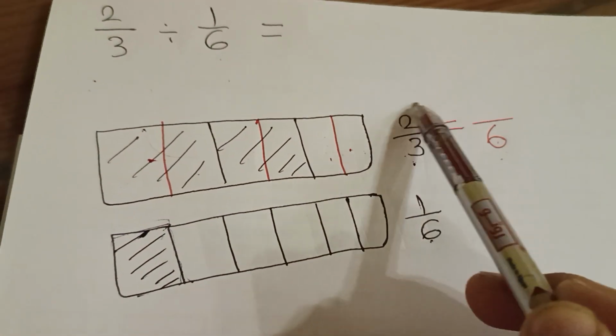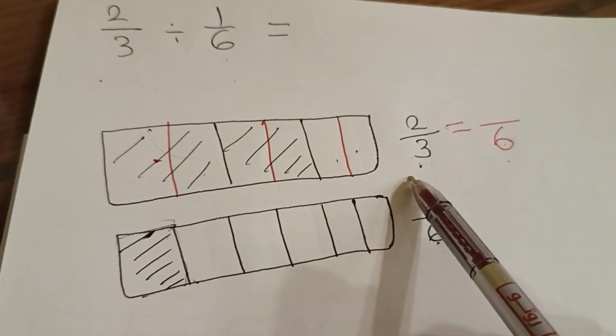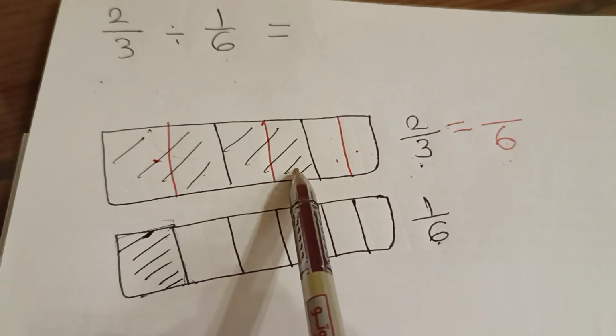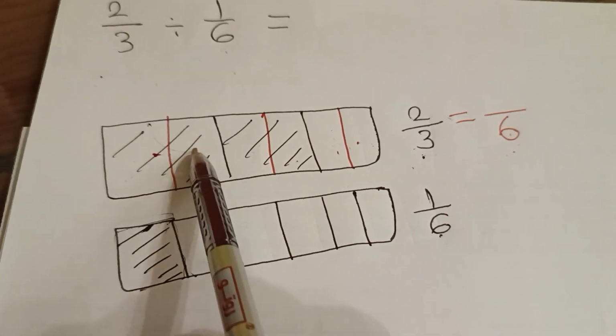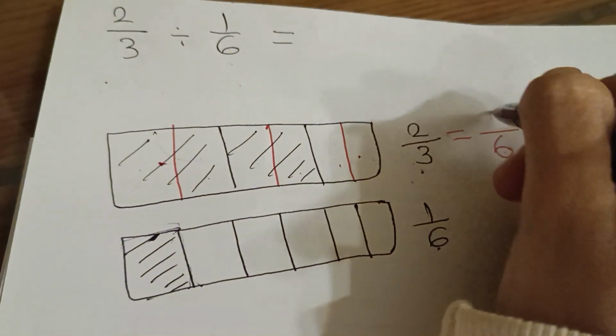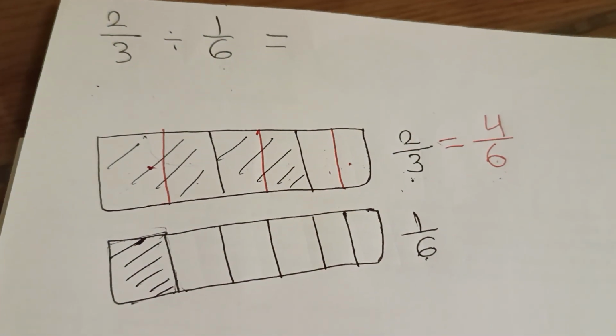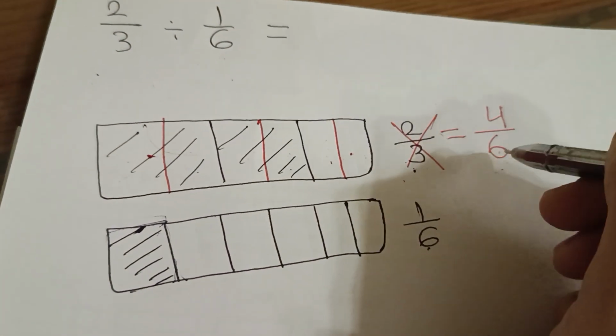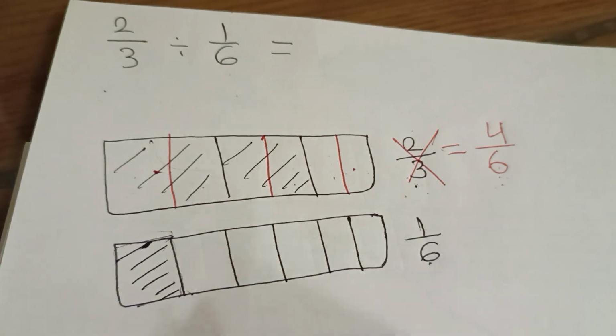So can I rewrite these 2/3 as a fraction with denominator 6? Yes. How many colored parts do you have now? 1, 2, 3, and 4. They are 4 colored parts out of 6 parts. Now I can write 4 over 6 instead of these 2/3.